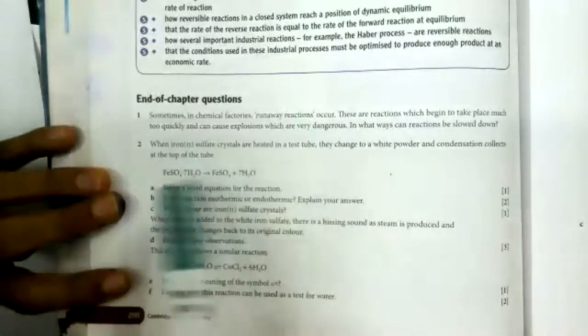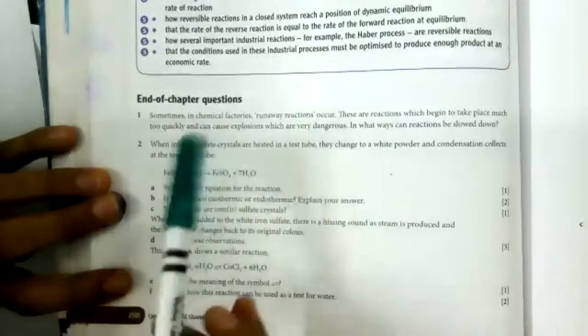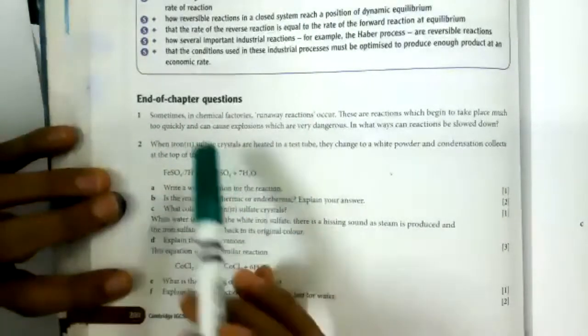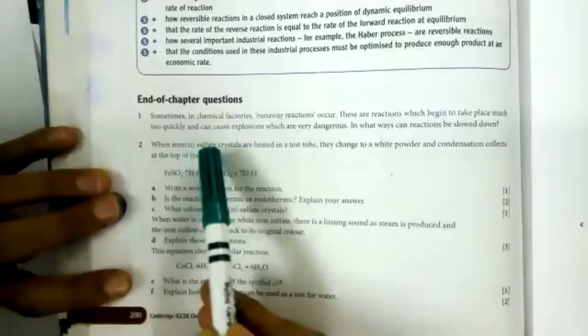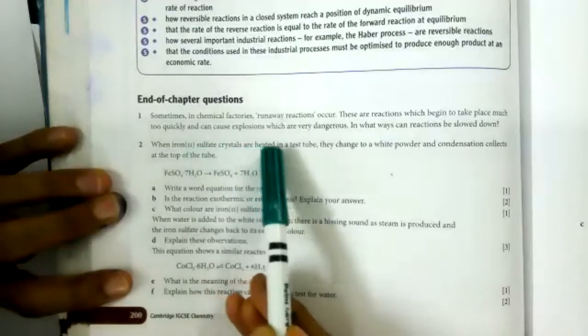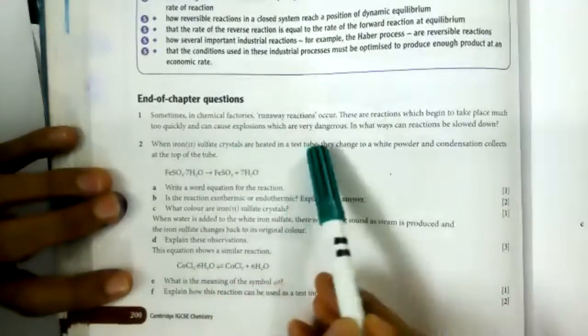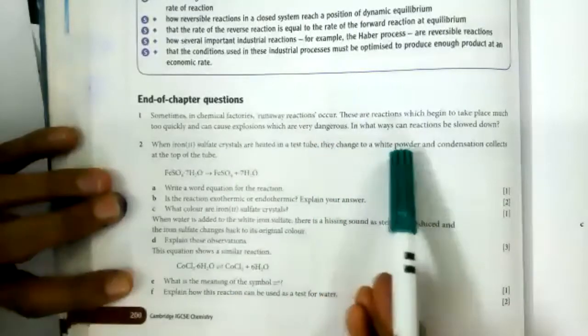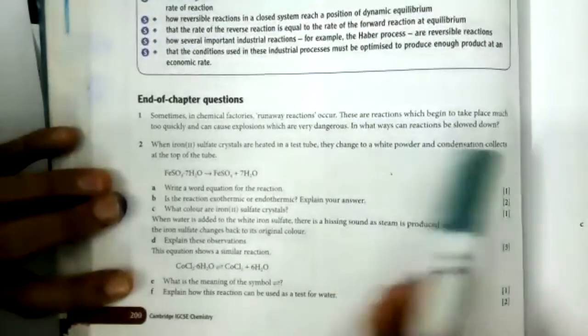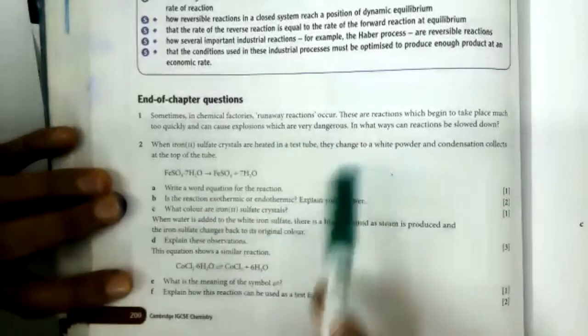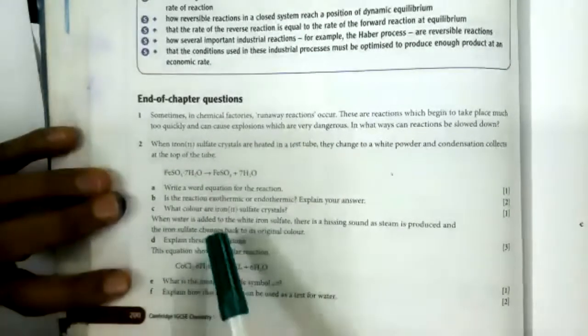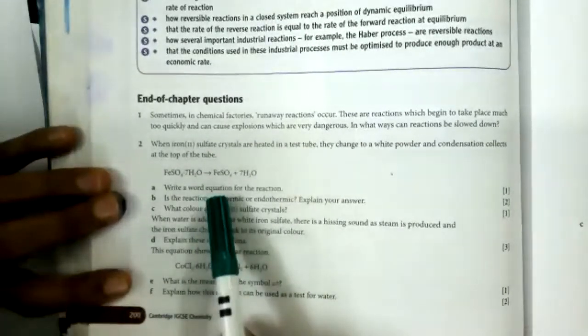Read the question again. Okay, I'll give you a hint. The answer is in the question. When iron 2 sulfate crystals are heated in a test tube, they change to a white powder and condensation collects at the top of the tube. Now tell me. Endothermic.